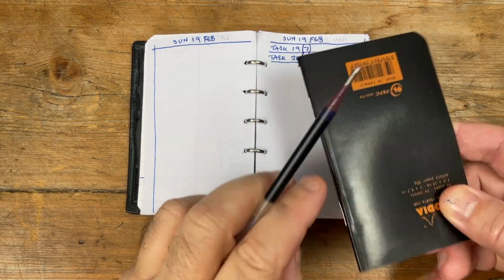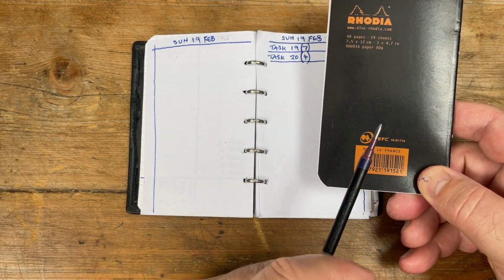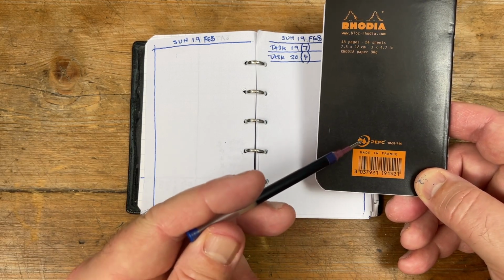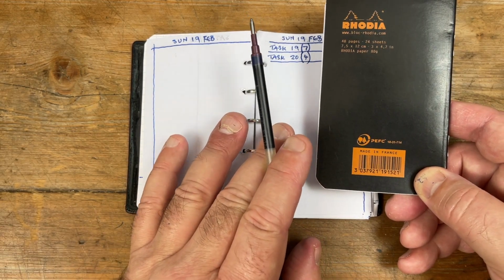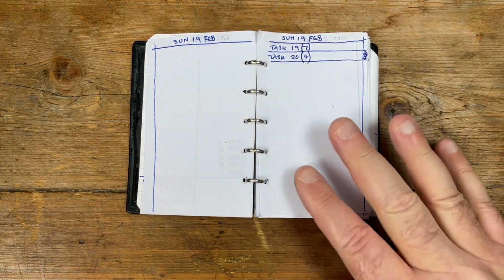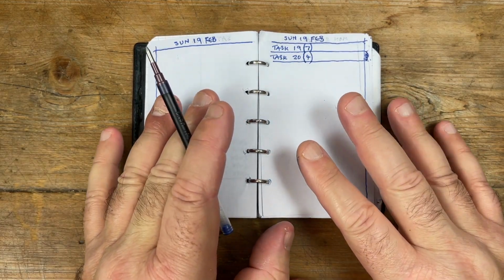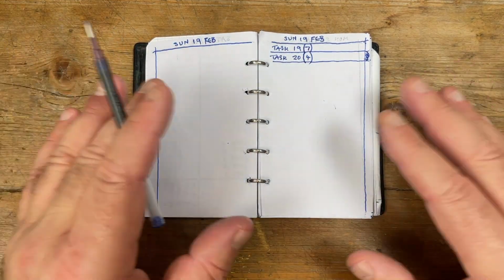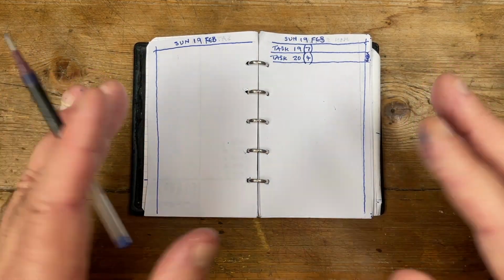This is a Rovia, and I was using this for my diary up until a few days ago. But then I thought, actually, could I do it in here? The elephant in the room is, of course, you cannot have 365 sheets of paper in here, but all will be revealed in another video about how I manage to achieve this level of real estate within a diary system in such a small form factor as a mini-sized Filofax.